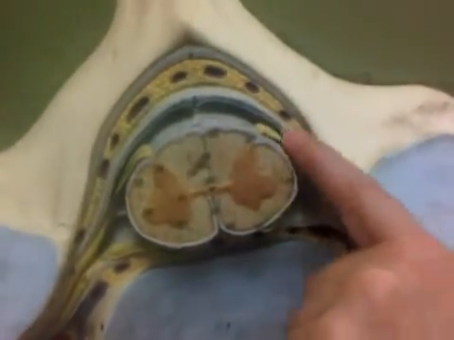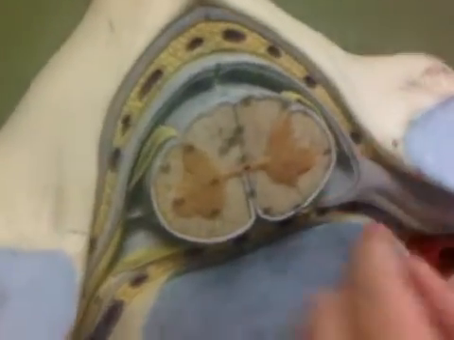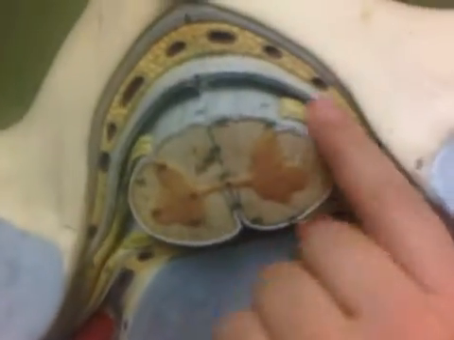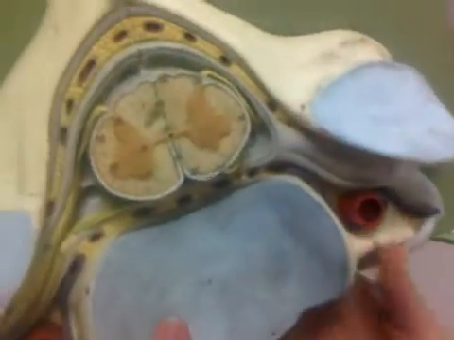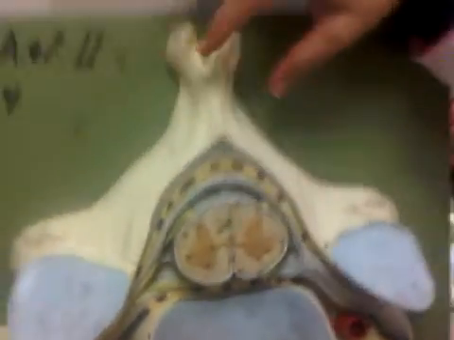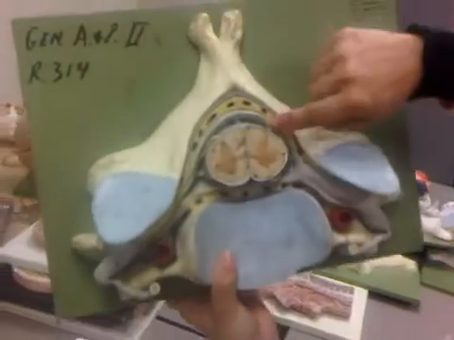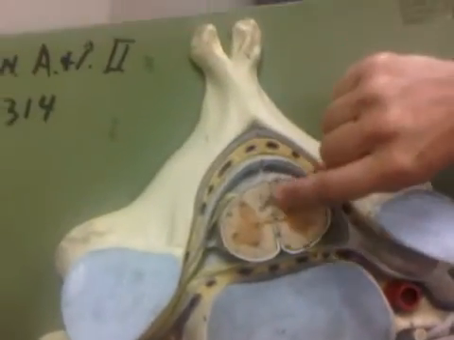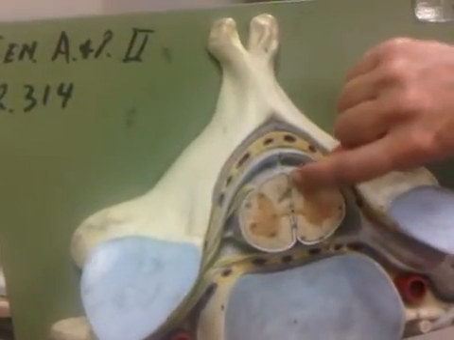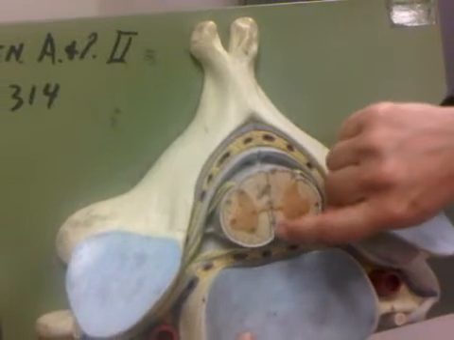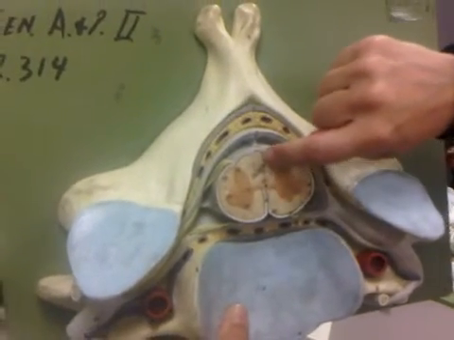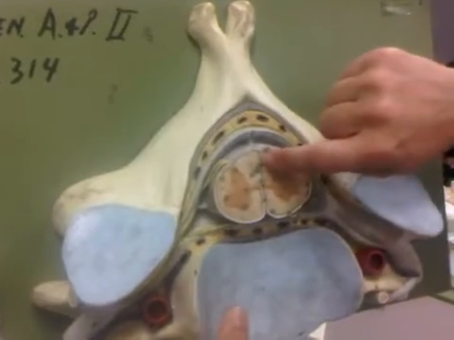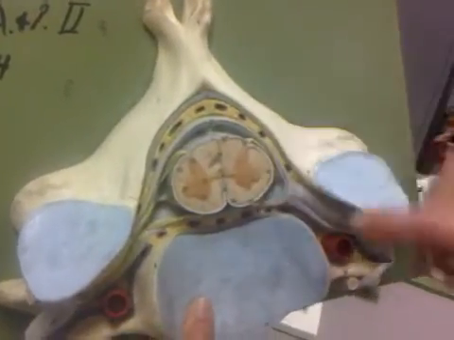These are spinal nerves, and it goes into right here, okay, and it goes into this big one here. Because this is the posterior with the pointy part, this is posterior. This is known as the posterior median sulcus, and this is the anterior median fissure. It's a fissure, it's a crack, where this one is not a crack. Okay, so this is sulcus, this is fissure.